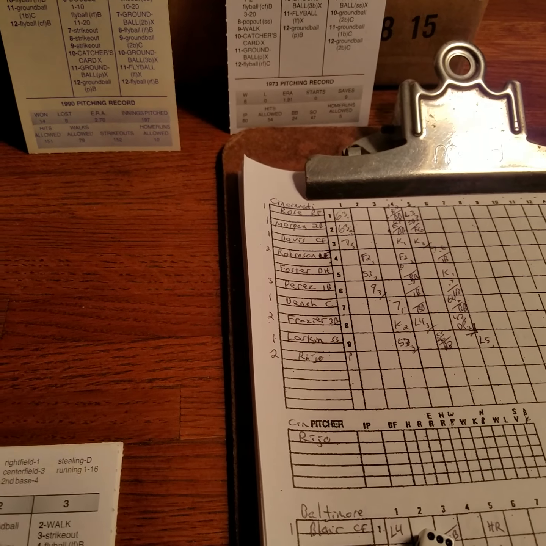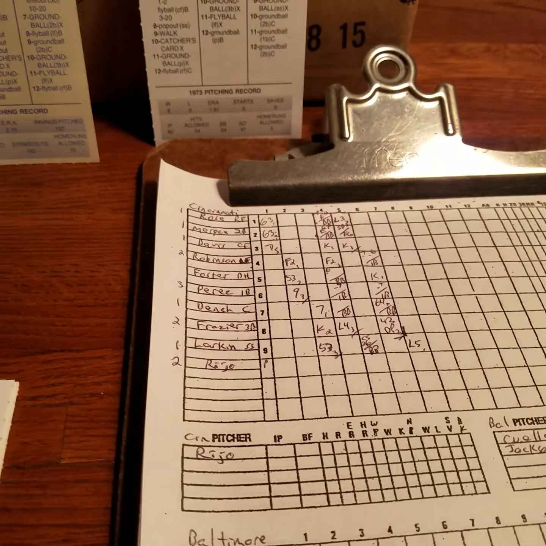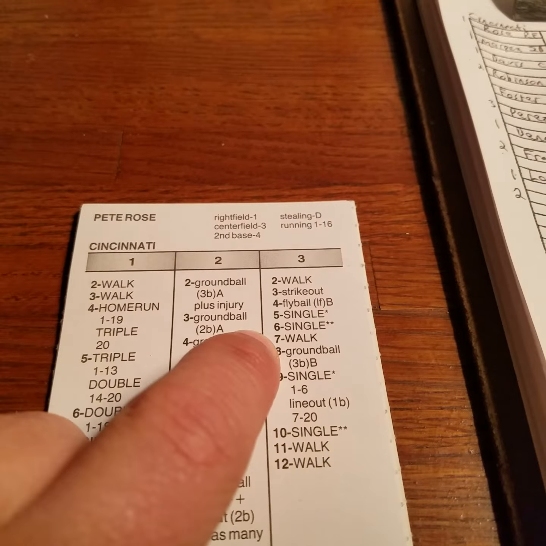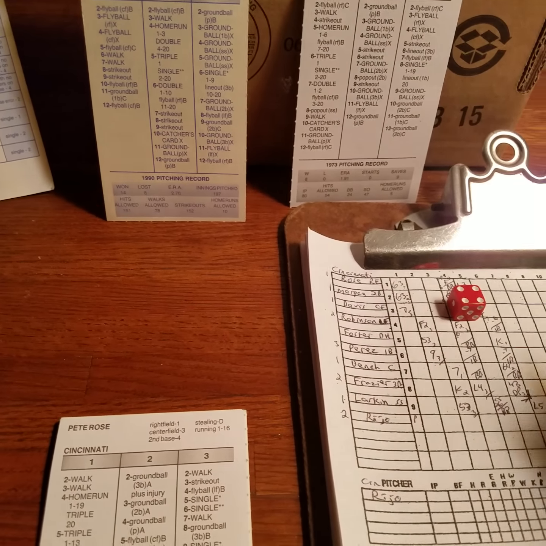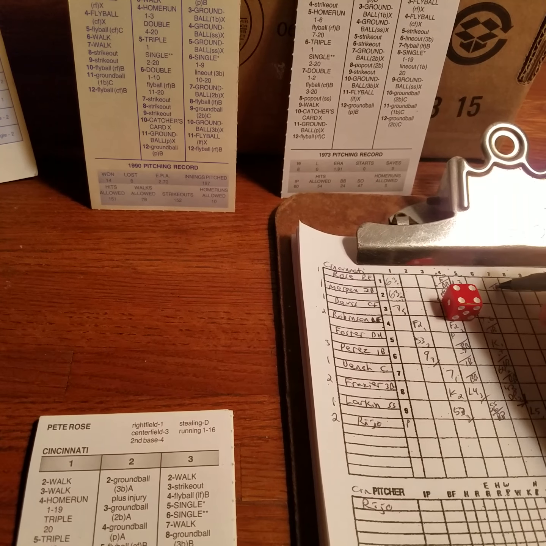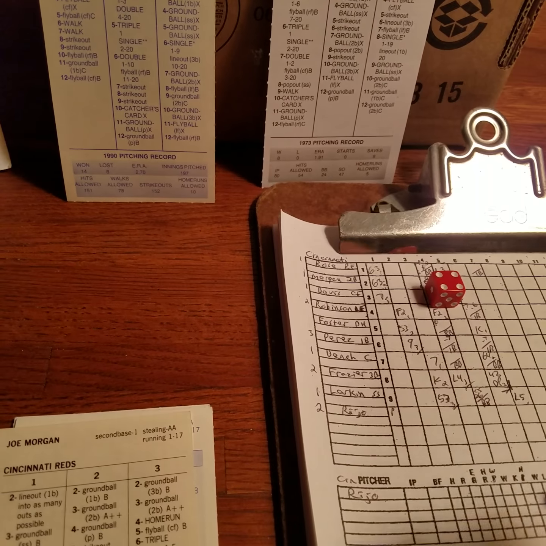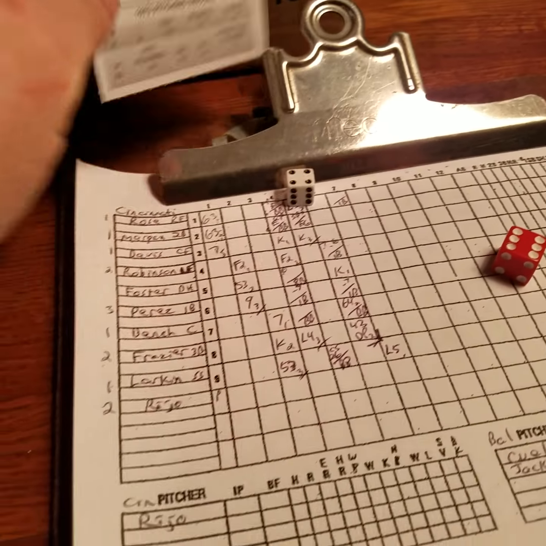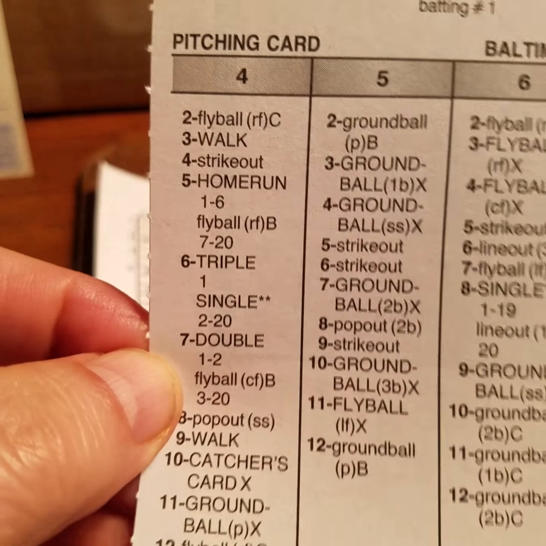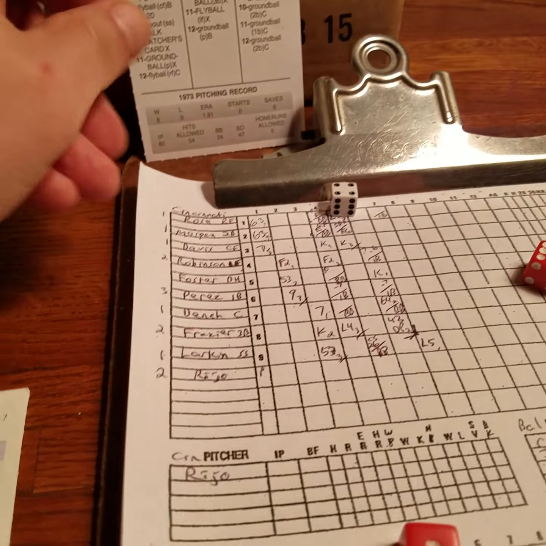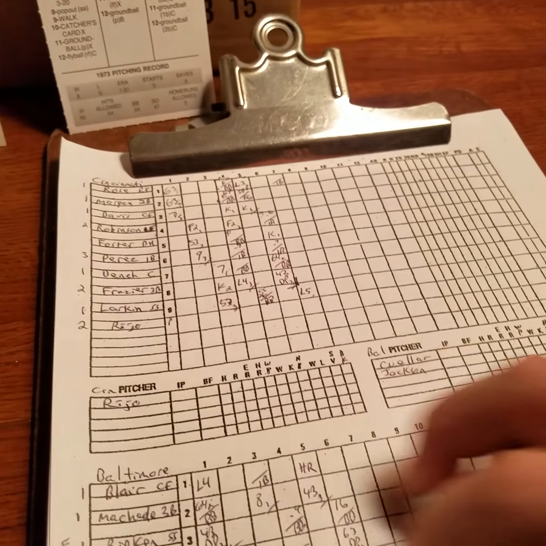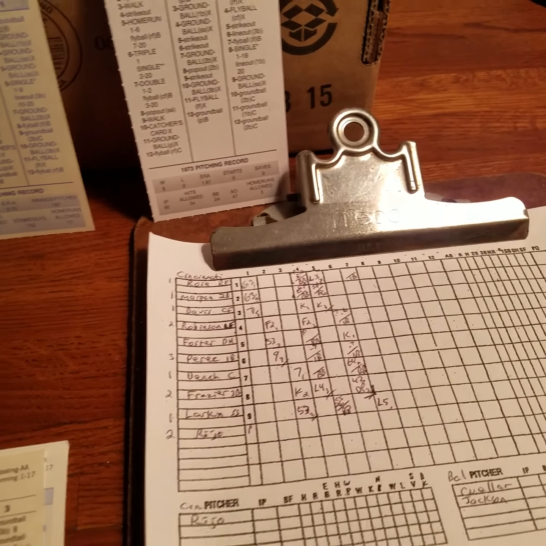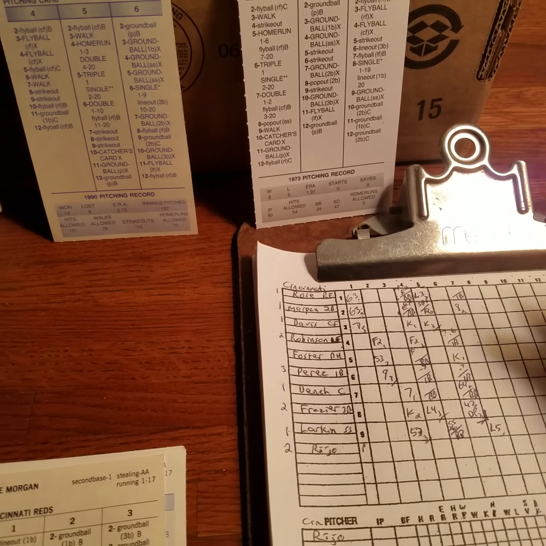One away. Back to the top of the order, and Pete Rose. 3-6 for Rose is a single. So a one out single for Rose. And we're going to bring up Joe Morgan. 4-7 for Grant Jackson. Potential double 1-2, but not a good chance. 3-20, and we have a fly to center. That's a 15, so it's a fly to center.